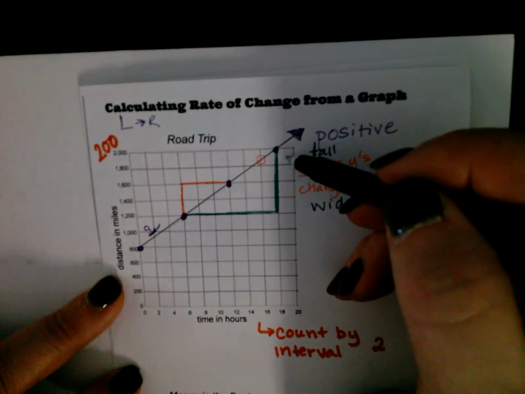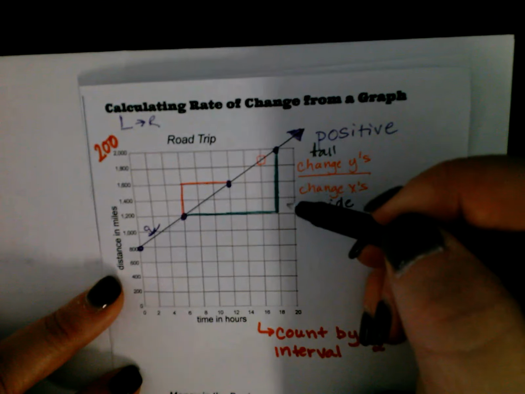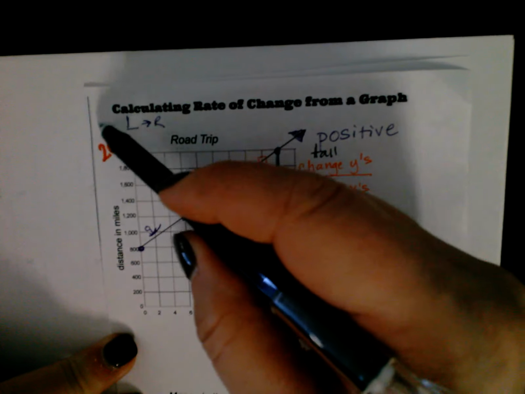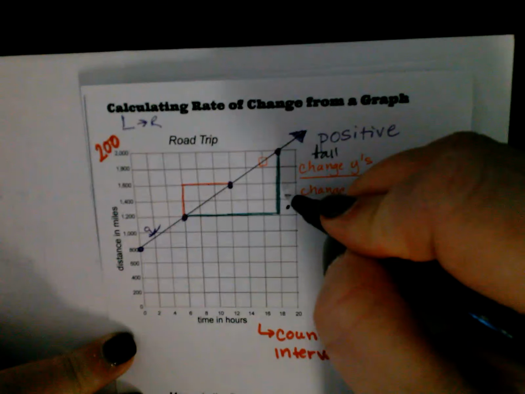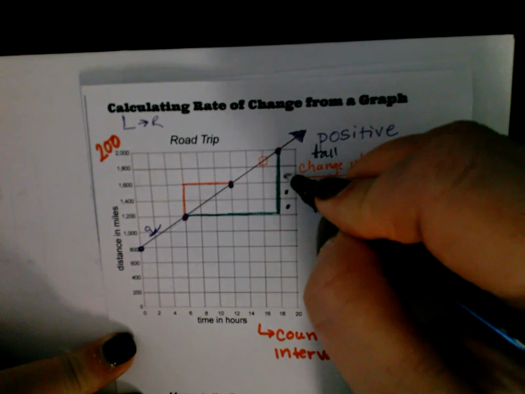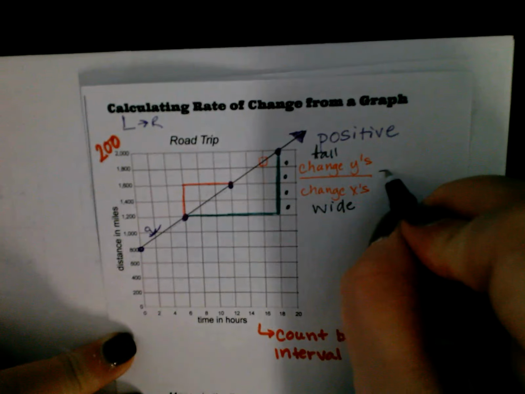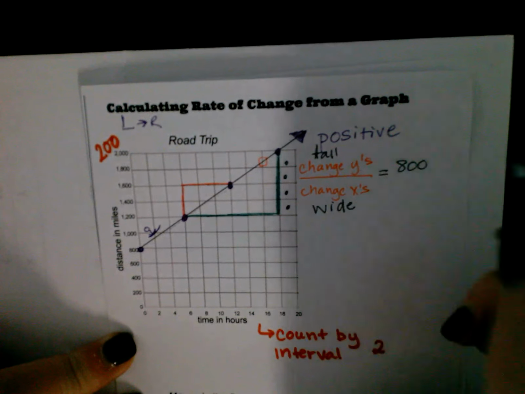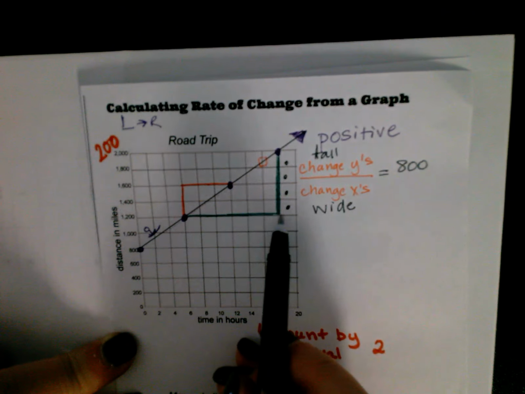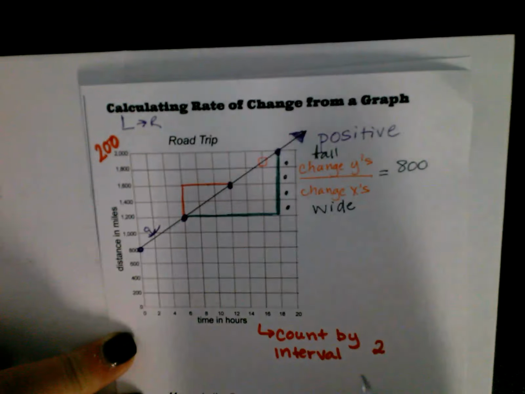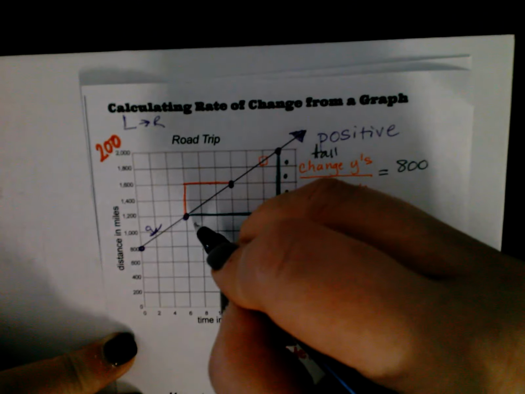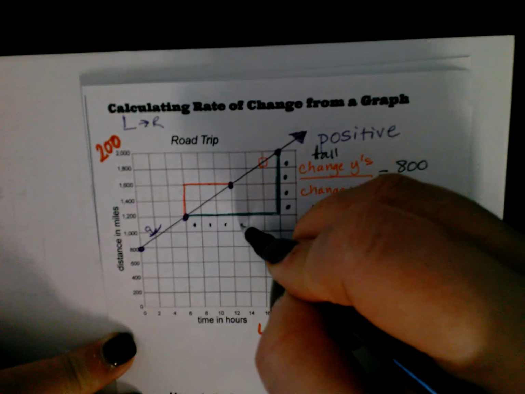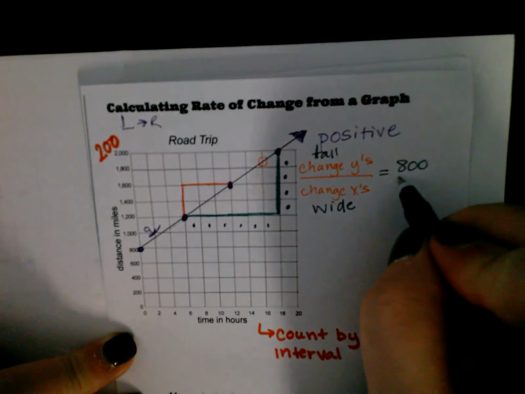When I count, I would not count 1, 2, 3, 4 because we've already talked about each row stands for 200. So this would be 200, 400, 600, 800 tall. And when we count how wide the triangle is, we will count by 2's because we noticed the interval was 2. So 2, 4, 6, 8, 10, 12.